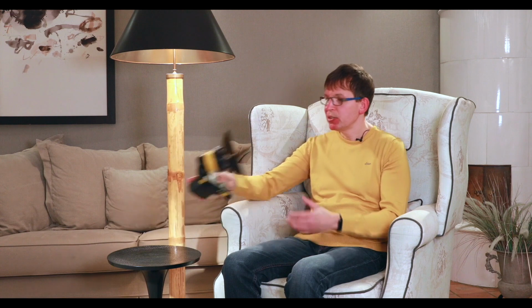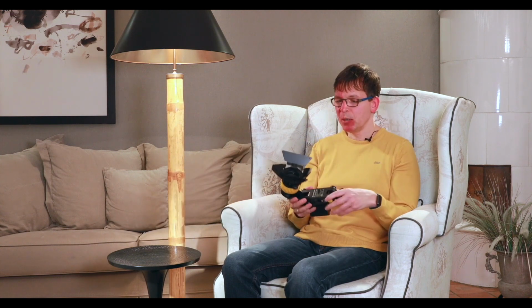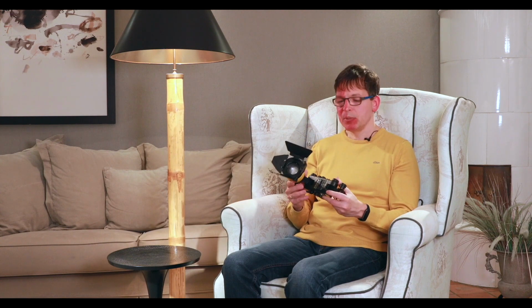Within this room we have a very low color temperature, around 3000 Kelvin, and the light coming from outside the window is about 5000 Kelvin. So I'm going to use the LED light from Dedolight from Munich, the D-LED series, because they have several advantages in my opinion.